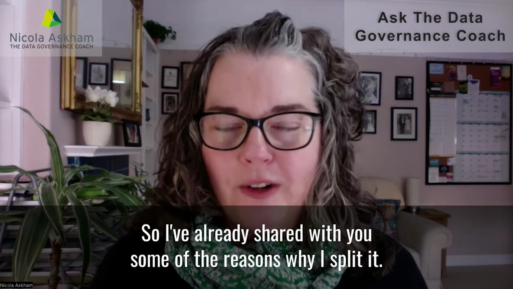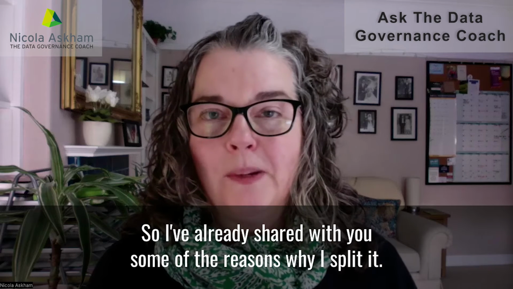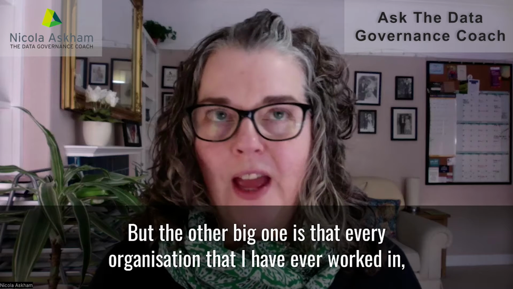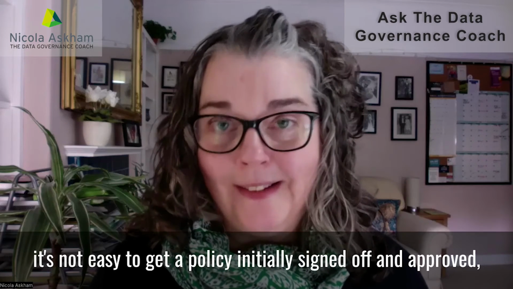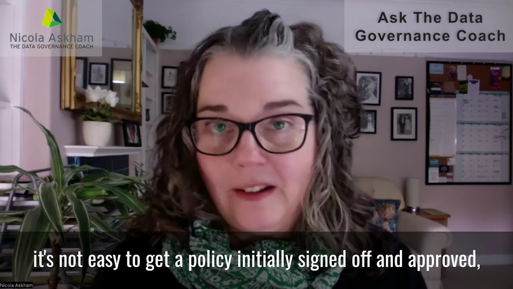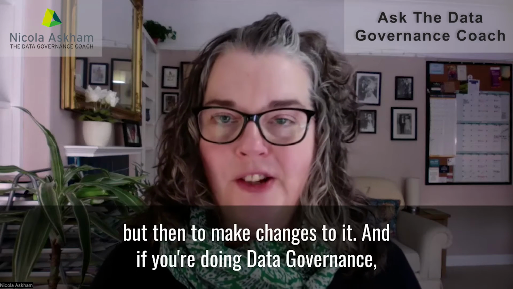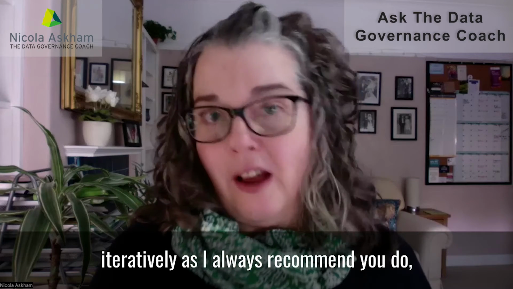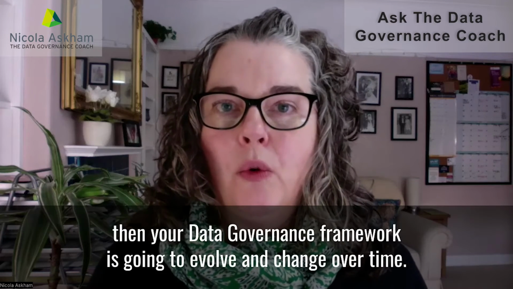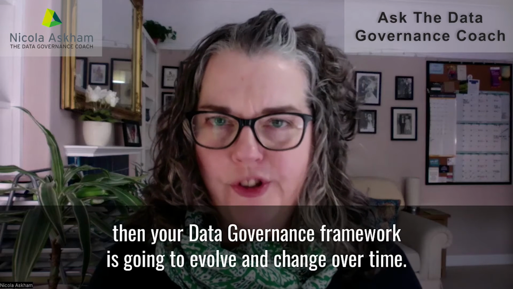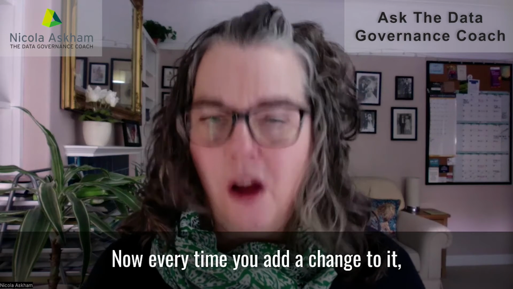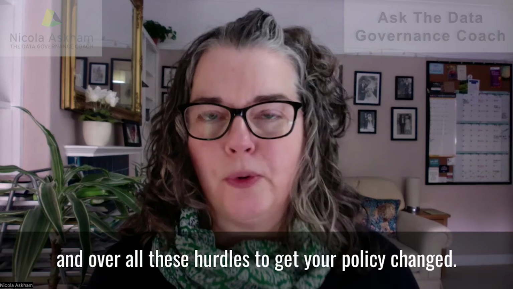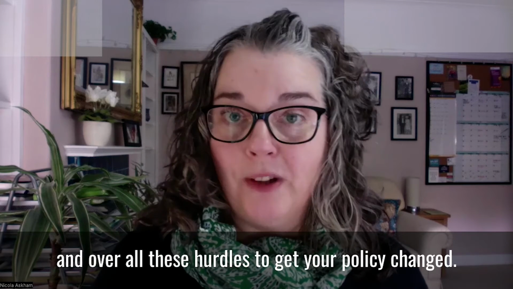So I've already shared with you some of the reasons why I split it, but the other big one is that in every organization I have ever worked in, it's not easy to get a policy initially signed off and approved, and then to make changes to it. And if you're doing data governance iteratively, as I always recommend, then your data governance framework is going to evolve and change over time. Every time you add a change, you don't want to have to go through all these hoops and over all these hurdles to get your policy changed.